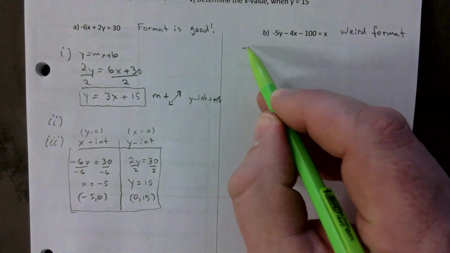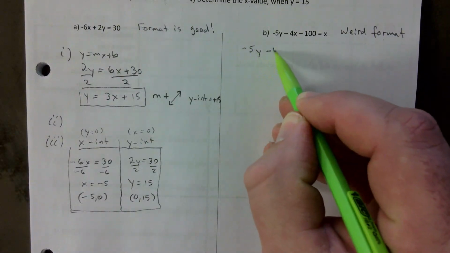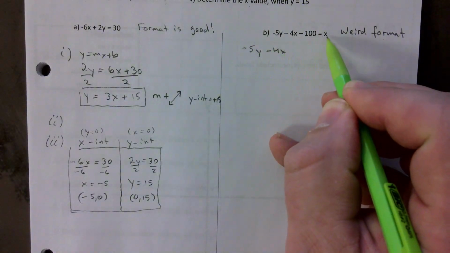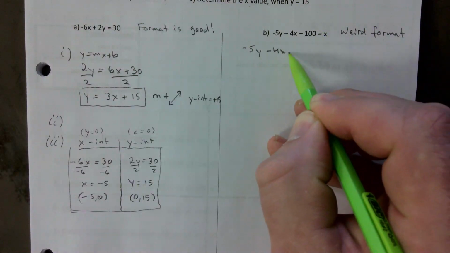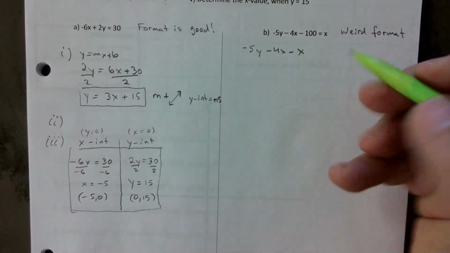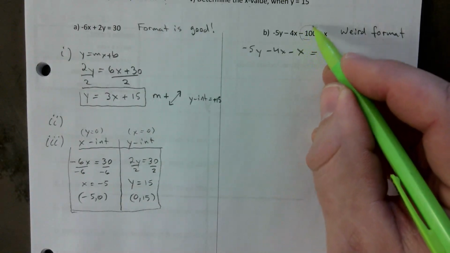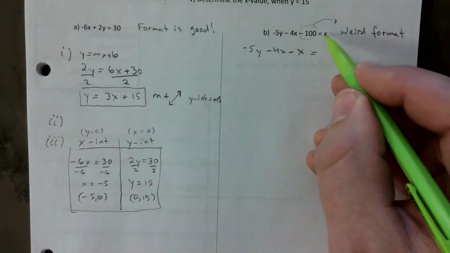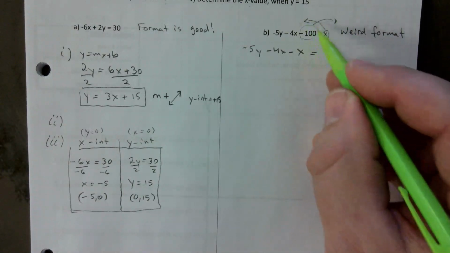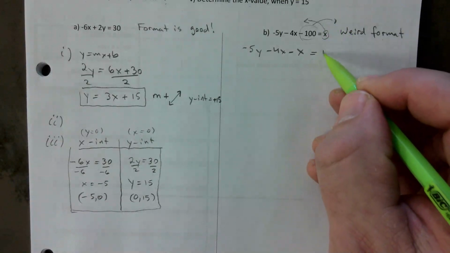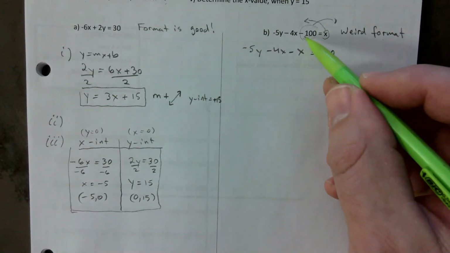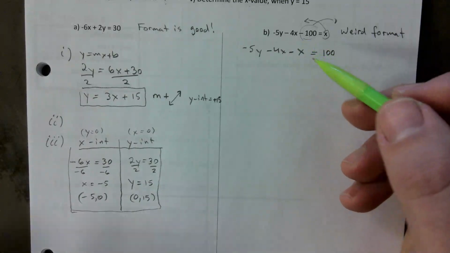So I'm going to go negative 5y minus 4x. And this x over here, I'm going to bring that over. It's going to come over negative. And the 100 here, I'm going to bring that over to the other side, positive, because it's negative on the left side.